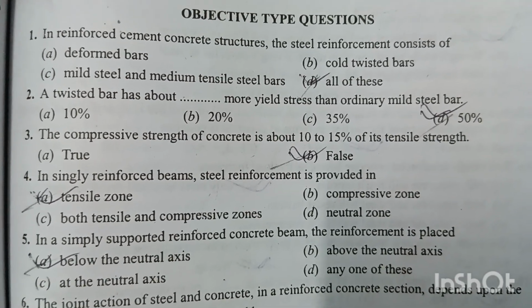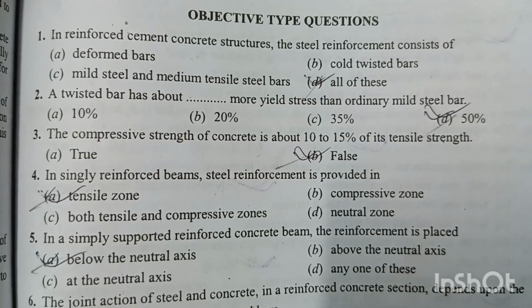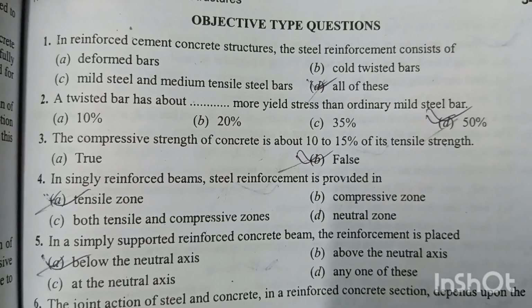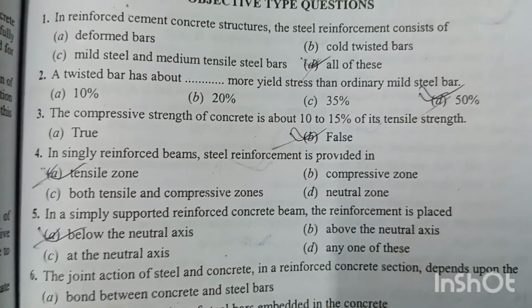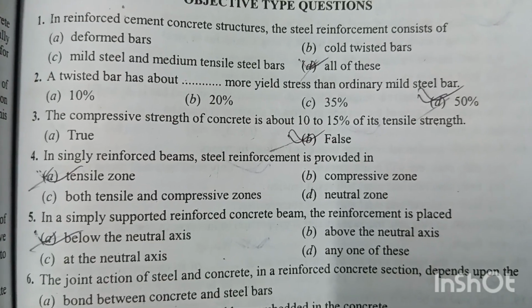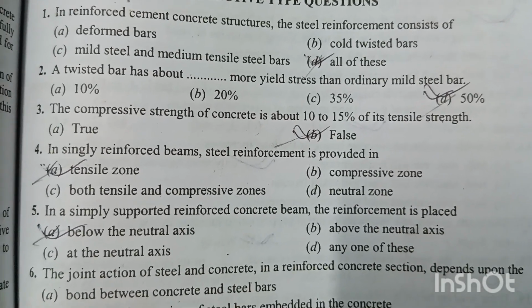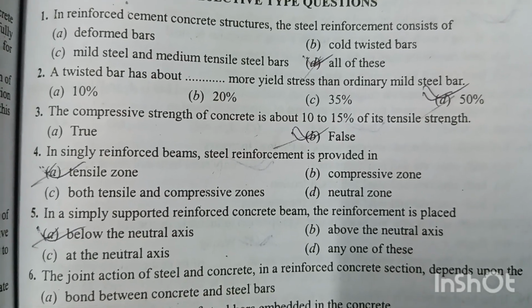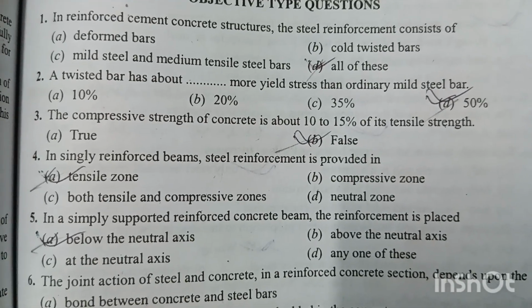Question number 2. A twisted bar has about 50% more yield stress than ordinary mild steel bar. Option D is the right answer because of its twisting power. Question number 3. The compressive strength of concrete is about 10 to 15% of its tensile strength. No, the tensile strength of concrete is about 10 to 15% of its compressive strength. Option B is the right answer, false.